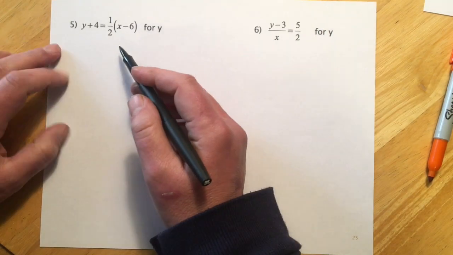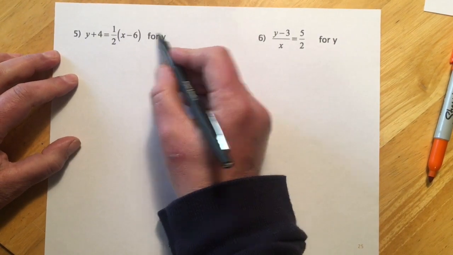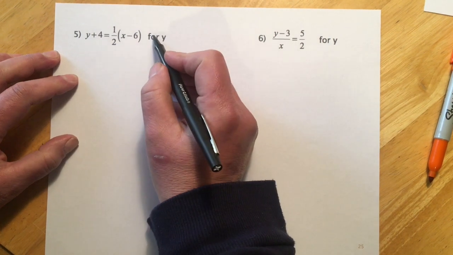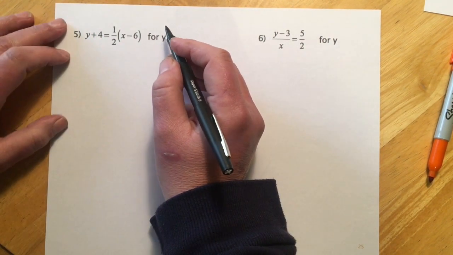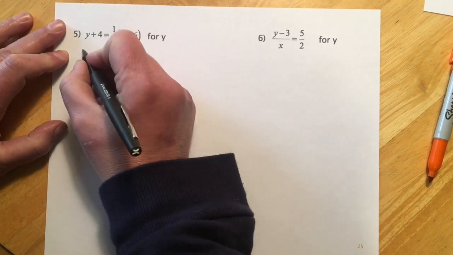Okay, so this next one, we're trying to get y by itself. So I could just subtract the 4 over, but then I'd still have these parentheses, and I'm going to end up having to collect like terms. So I think first maybe I'll clear the parentheses.